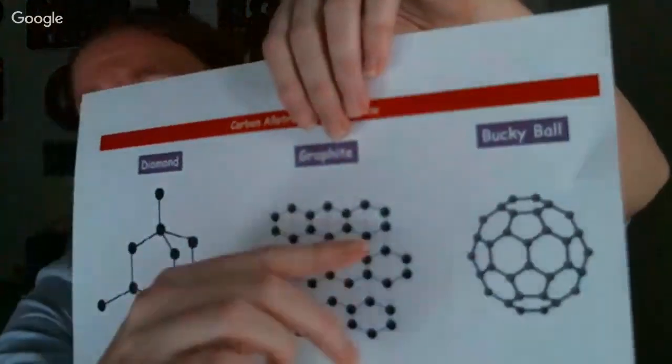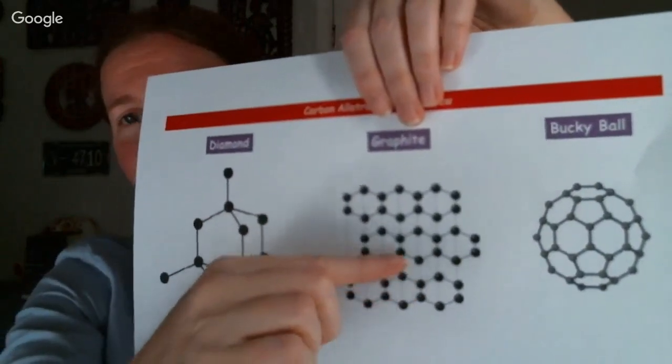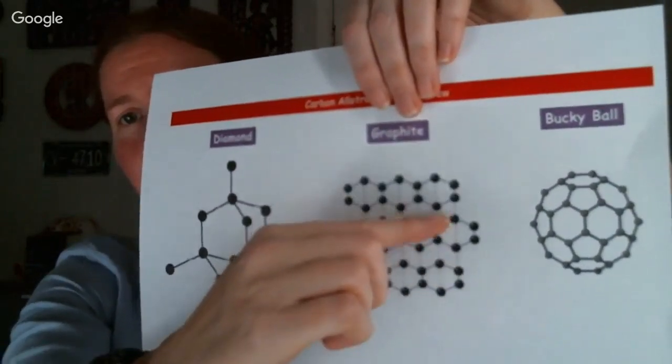It still has a high melting point because we've got lots of covalent bonds that need lots of energy to break them, but it also has another property of being slippery. Each of these layers has weak forces between them, you can see little dotty lines there. Those weak forces are really easily overcome, so the layers can just slide over each other, hence why graphite is slippery and it leaves a mark when you're using a pencil.